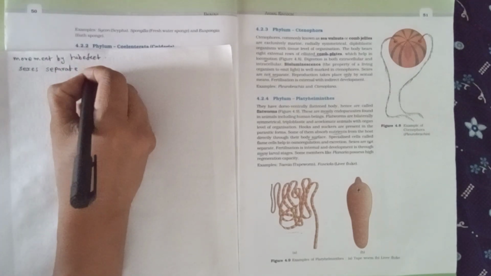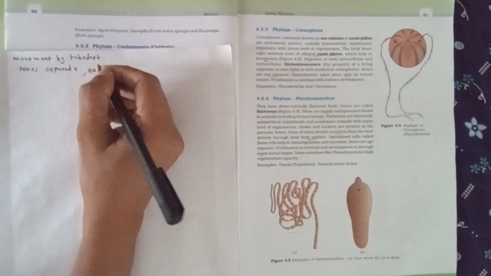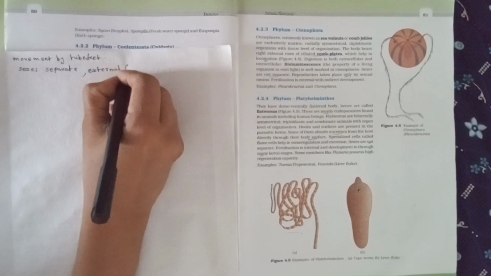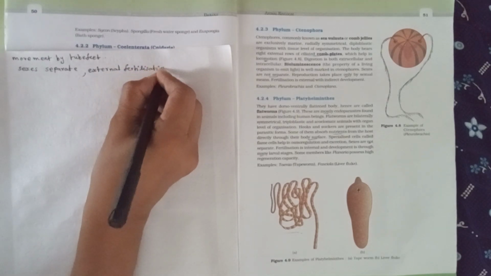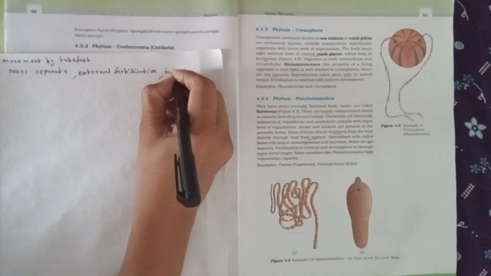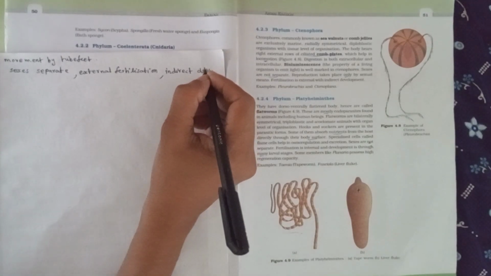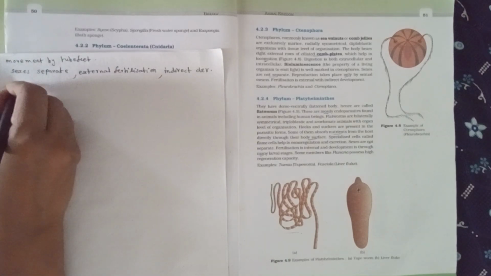External fertilization, that means the fusion of gametes inside the water or outside the body. Indirect development, that means a larval stage is seen. Regeneration of lost parts is a peculiarity.